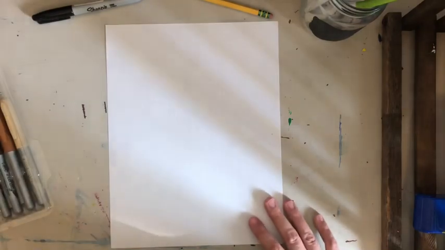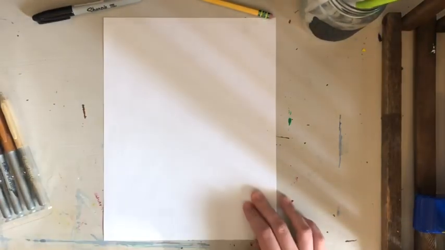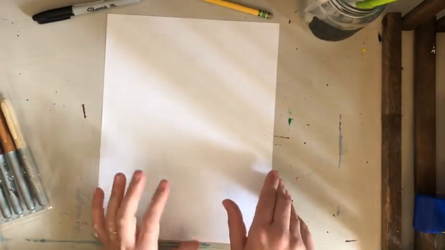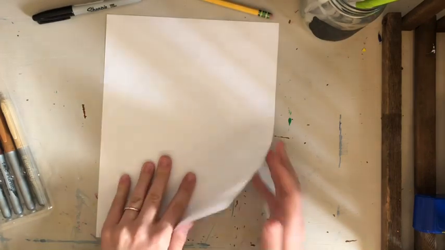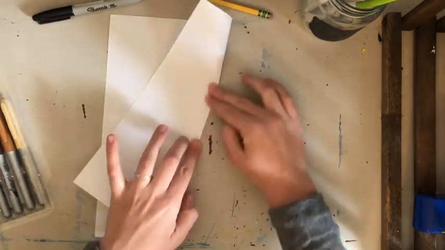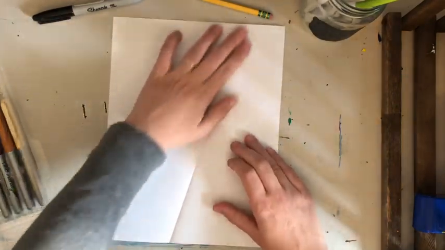I'm using just regular computer paper, and you can color with crayons, markers, colored pencils, any of that is fine. You're just going to make 5 folds. I did make one that put my paper in half because I wanted the half portrait.